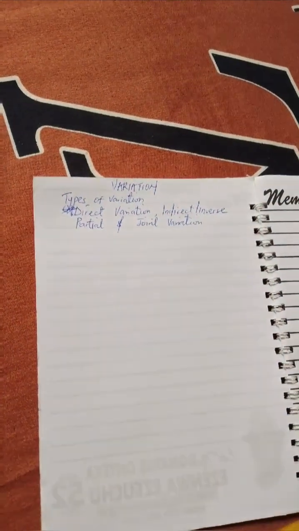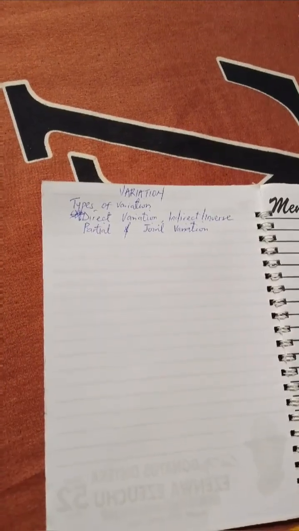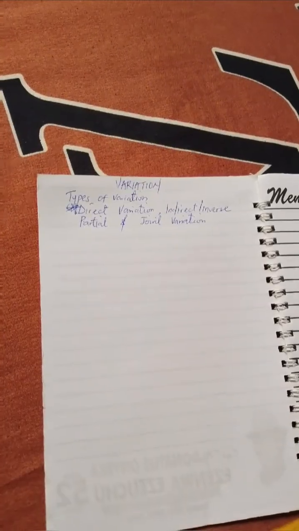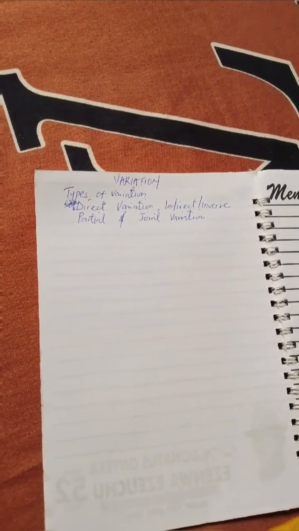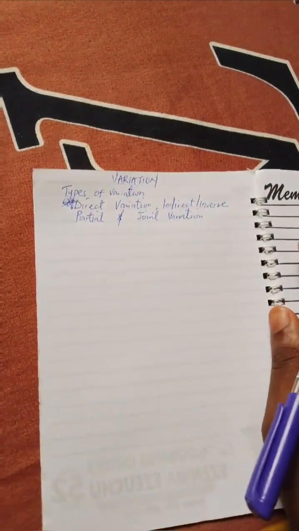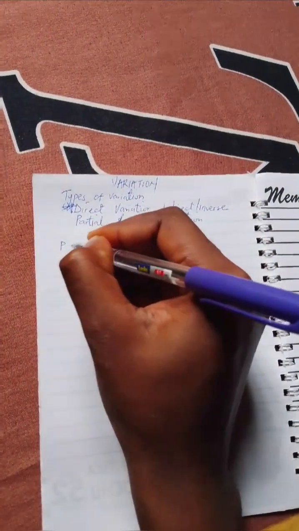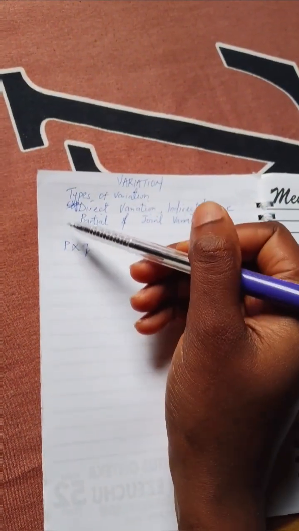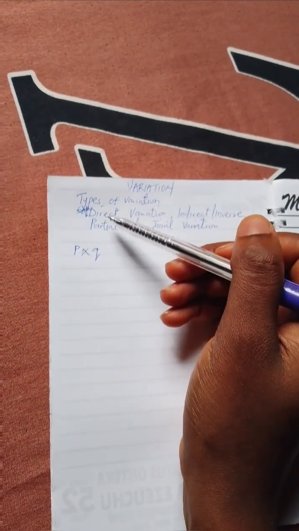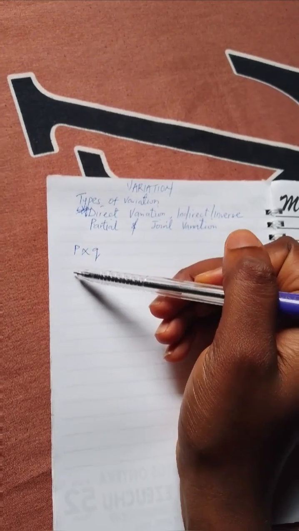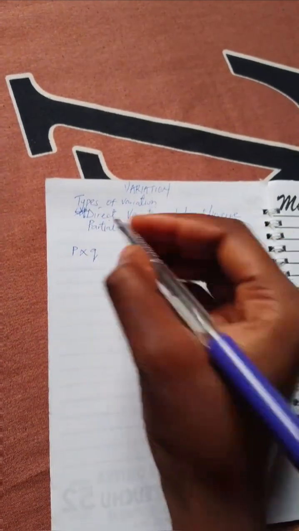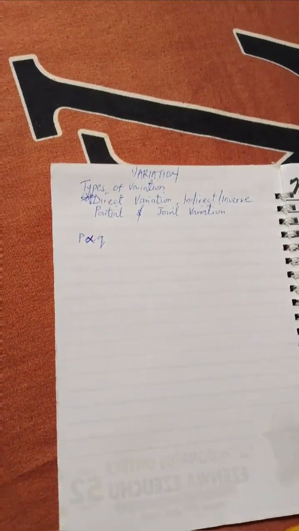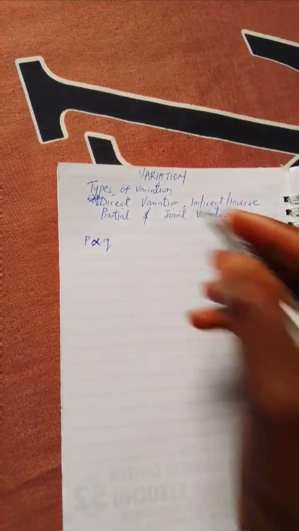variation. So direct variation is simply when a quantity is increasing as the other quantity is also increasing. Let me use P and Q for example. Now if I should say that P is directly proportional to Q, it means that as P is increasing, Q is also increasing, or as P is decreasing, Q is also decreasing. So this alpha sign is the sign for variation. So now this is how direct variation is. Let me write it out.